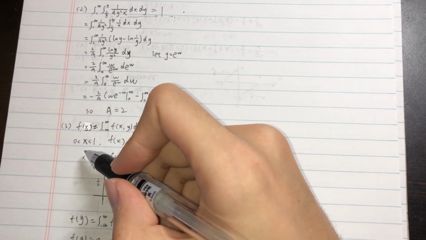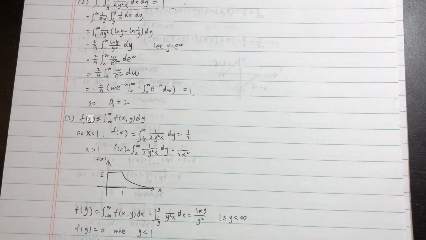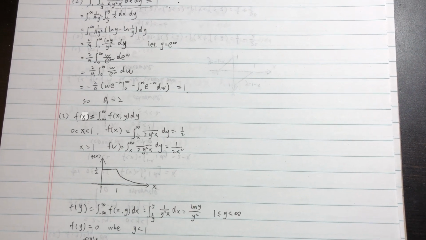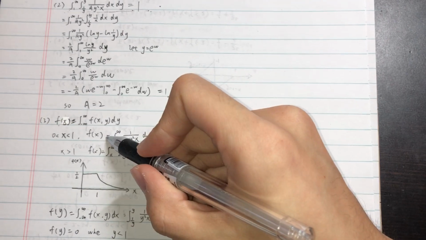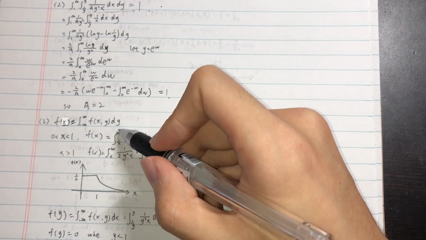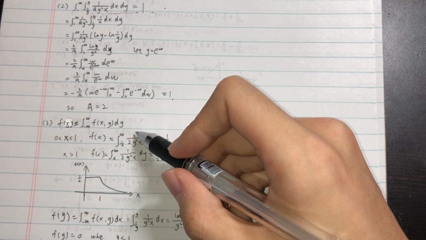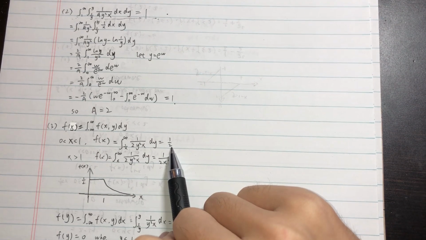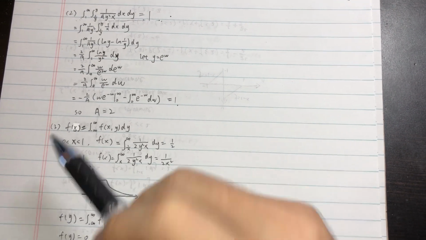For x between 0 and 1, the density function of x equal to integral from 1 divided by x to infinity 1 divided by 2 y square x dy equal to the half.